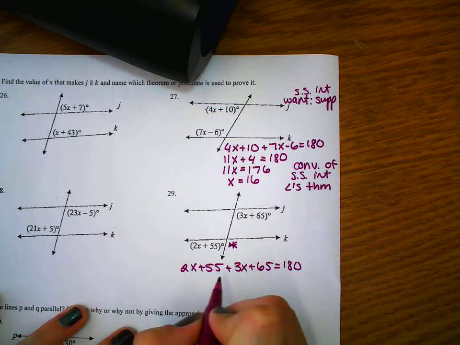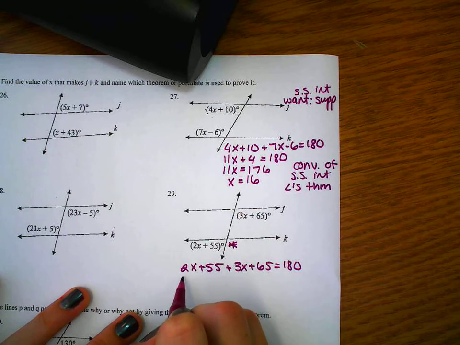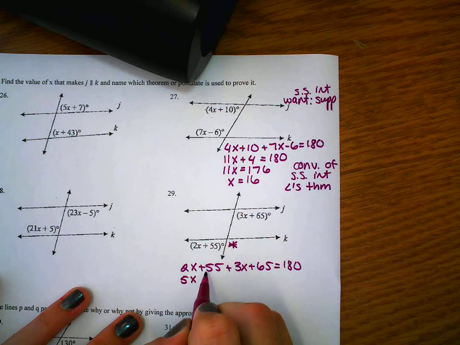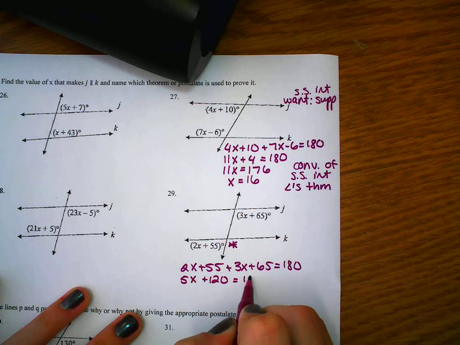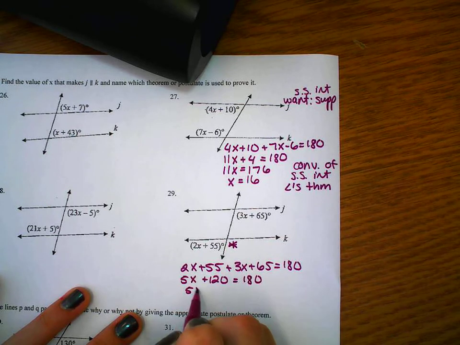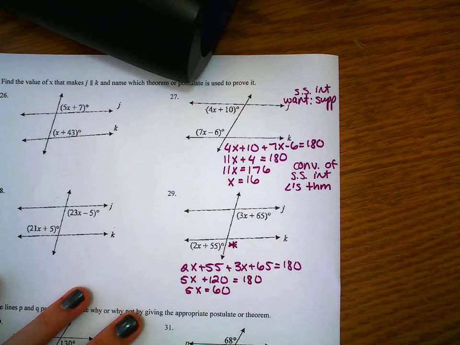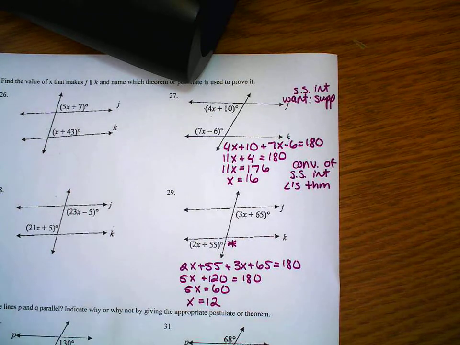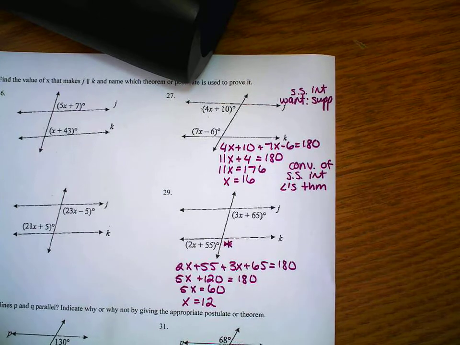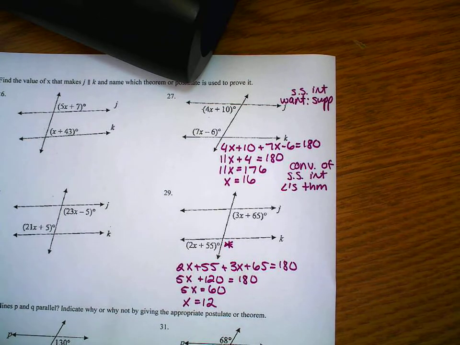So here, let's see what we find. 2x plus 3x is 5x. 55 plus 65 is 120. That equals 180. Subtract 120 from both sides. I'm left with 5x equals 60. Divide both sides by 5. I have x equals 12. All right. Number 31. So let's move on to number 31.